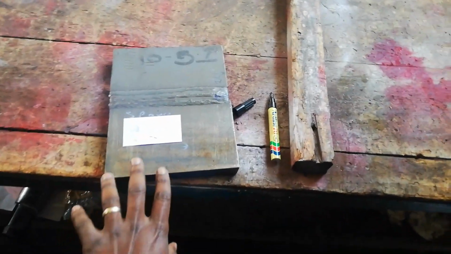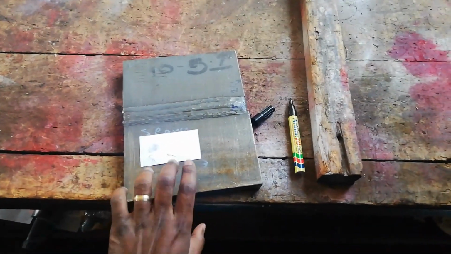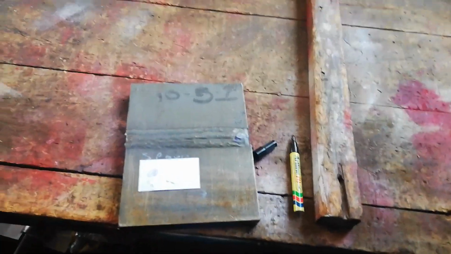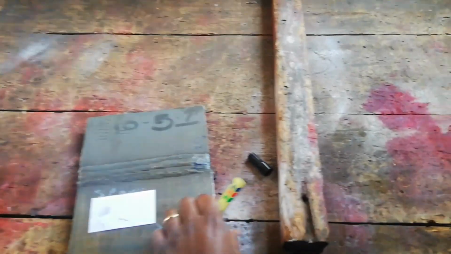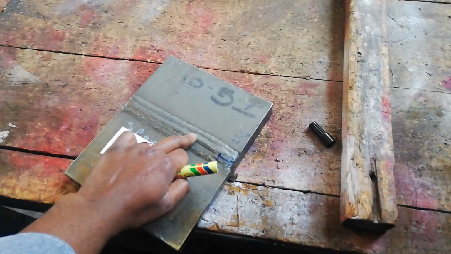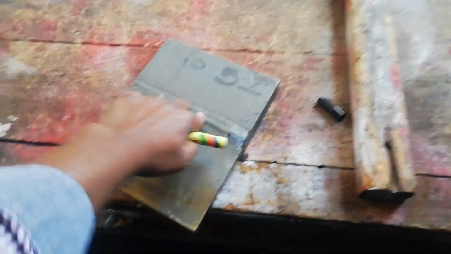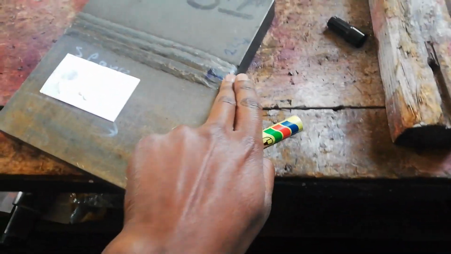As you can see, this is an example of a sample that's going to be used as a PQR or a WQR. So I'm going to try to draw it for you and give you an idea of how it's going to be. First, you can see that here we have our weld. There is our weld.